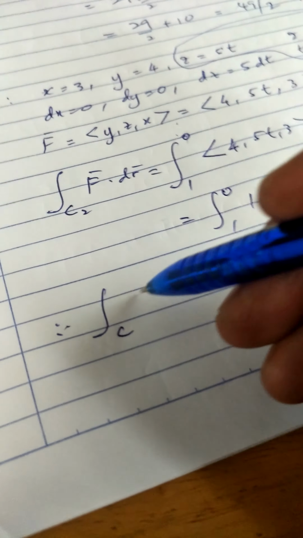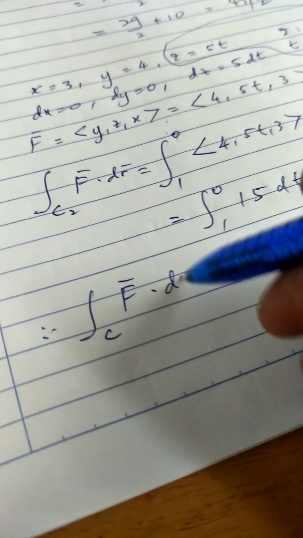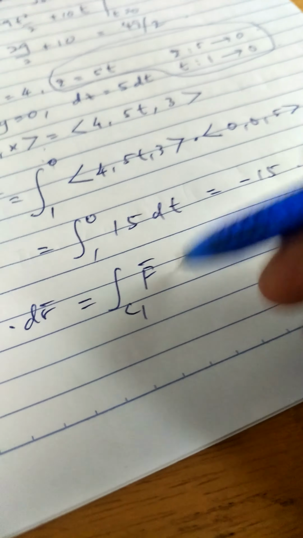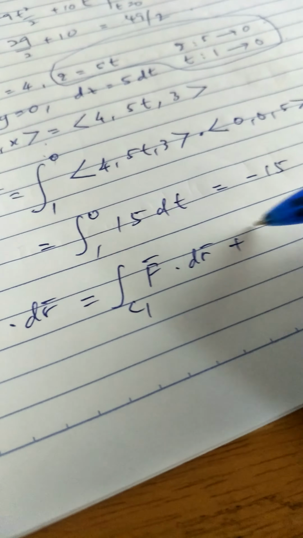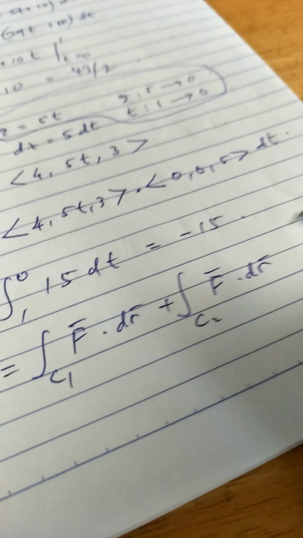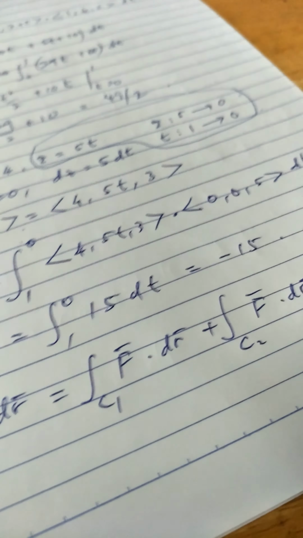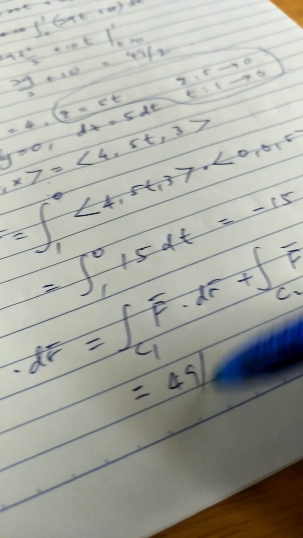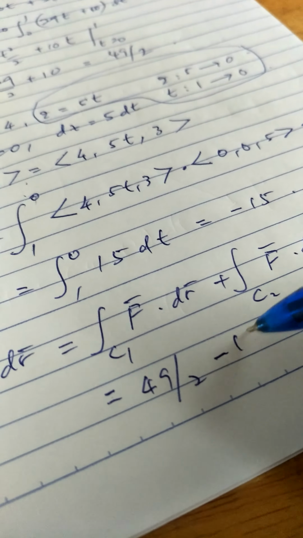So therefore integrate c f dot dr, this is integrate c1 f dot dr plus integrate c2 f dot dr, right? So that give you 49 over 2 minus 15.